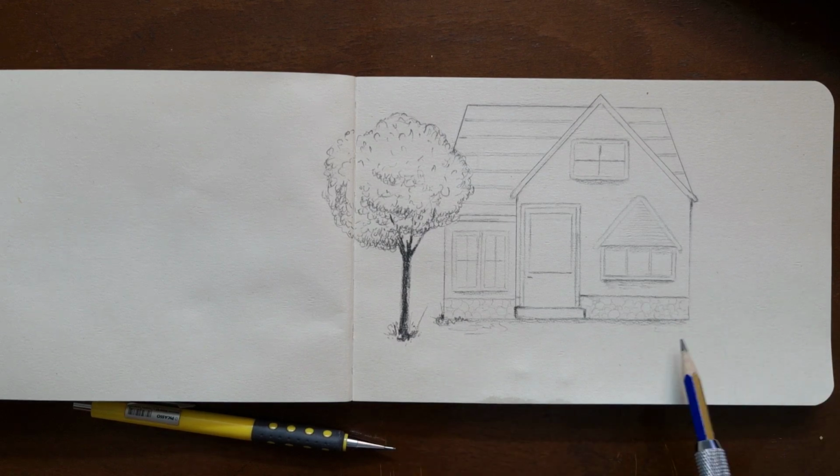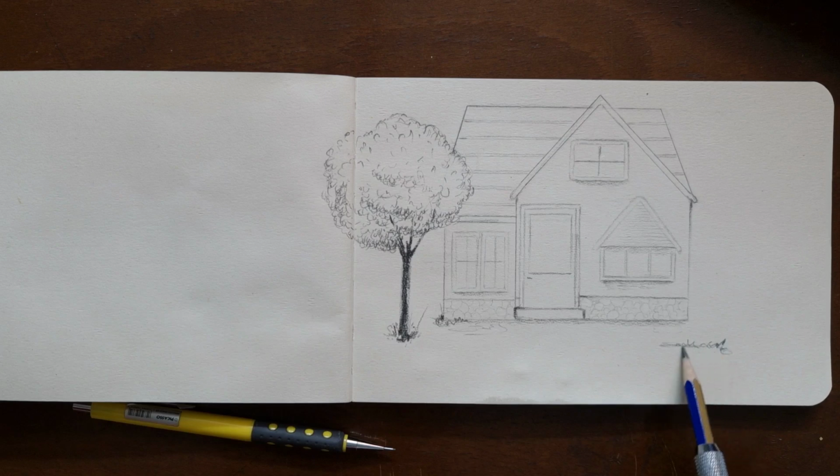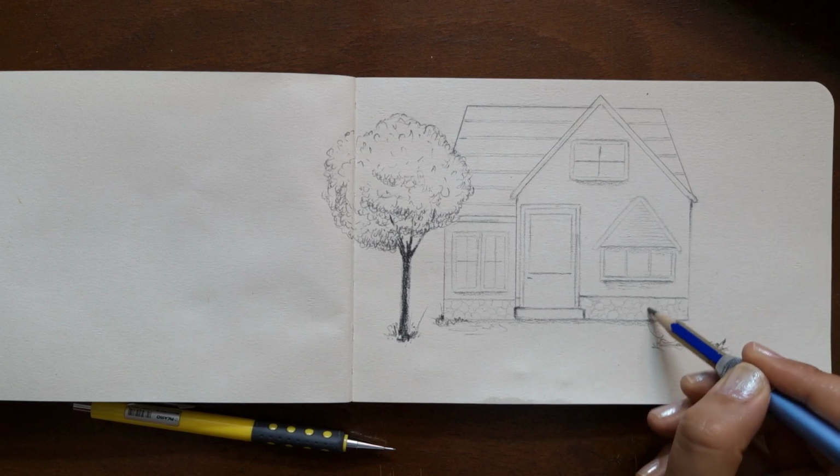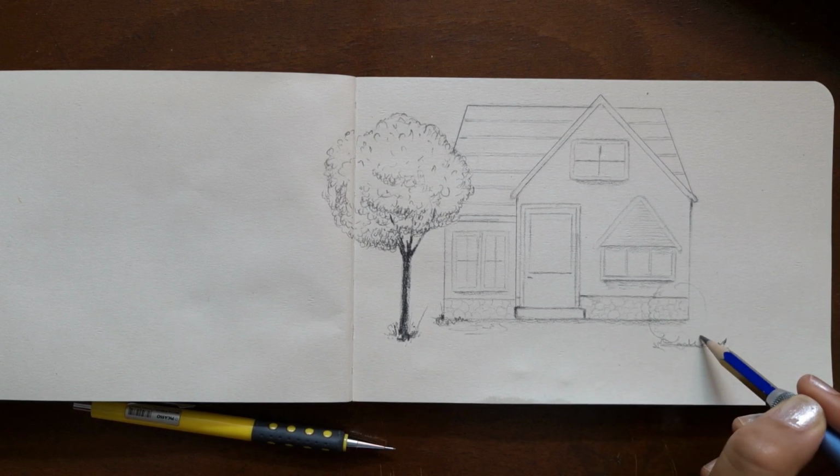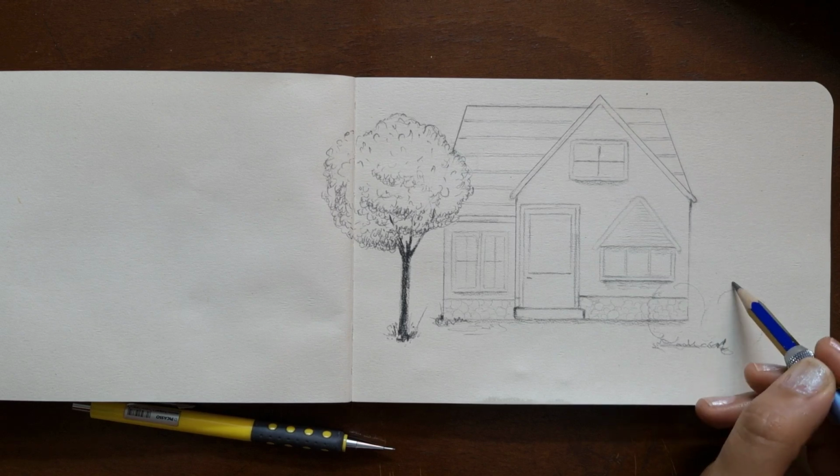I think I'll add some bushes and more foliage around the right side of the house to fill in these empty spaces and add some extra detail. So I'm drawing the base shape of the bushes, starting with some bumpy shapes for the initial sketch.